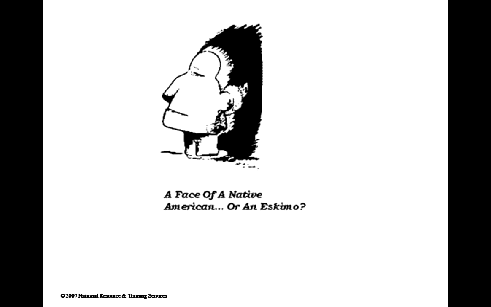In this picture, do you see a face of a Native American or an Eskimo? Depending on how you look at it, you can see either one. The face of the Native American is looking forward. You can see the nose, the mouth, and the eye. And if you look at it another way, you can see the backside of an Eskimo wearing a white parka. You can see the Eskimo's legs and feet at the bottom. And it appears that he's in a snowstorm. What do you see when you look at this photo?